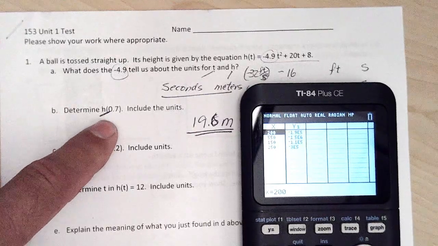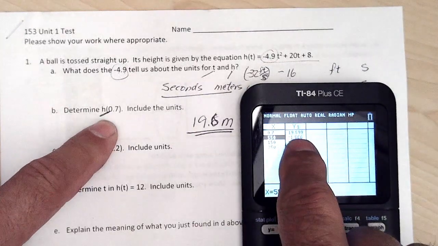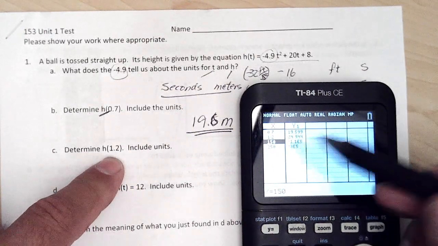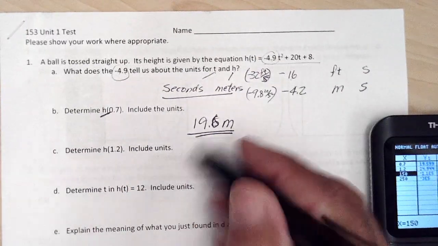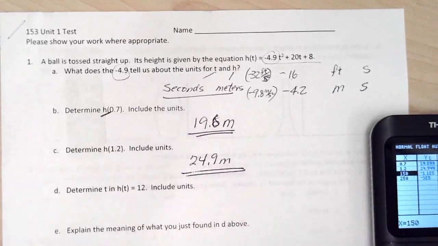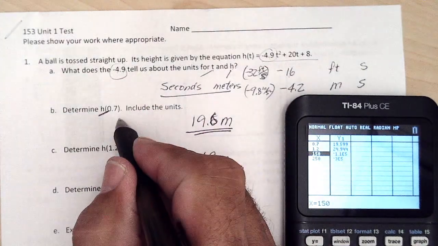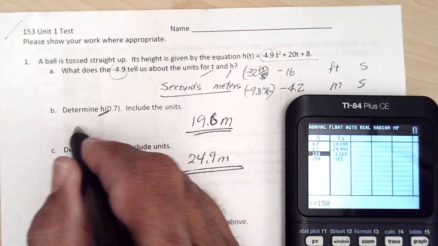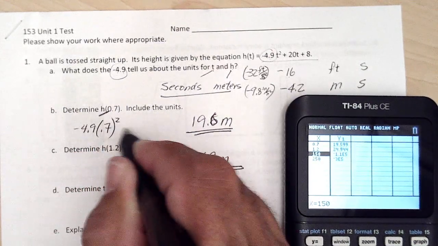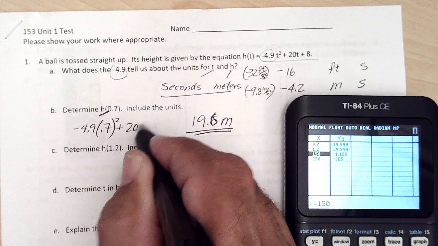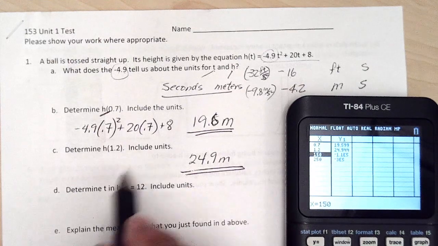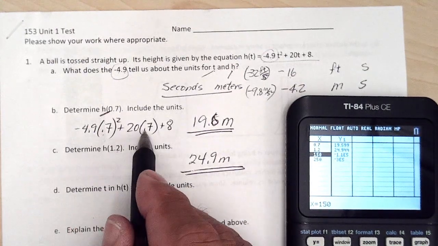So I wanted to put in 0.7, and it said 19.599. I can put in 1.2, and it'll tell me it's 24.94. 24.9 is close enough. And to show my work, I would write negative 4.9 times 0.7 squared plus 20 times 0.7 plus 8. And I would write the same thing with 1.2 instead of the 0.7.